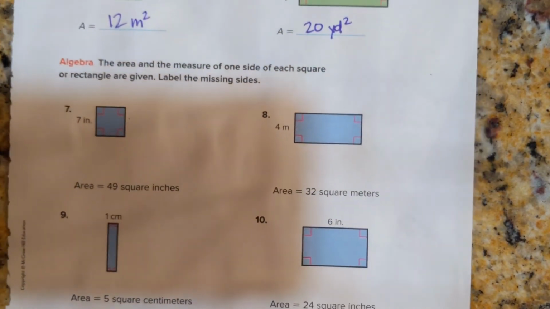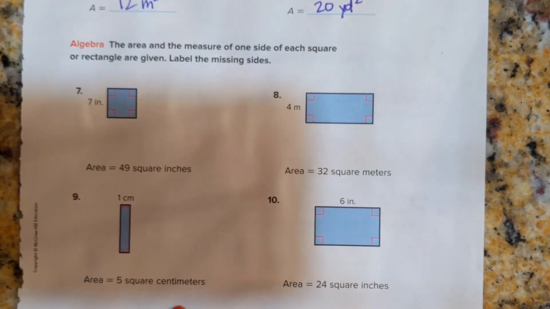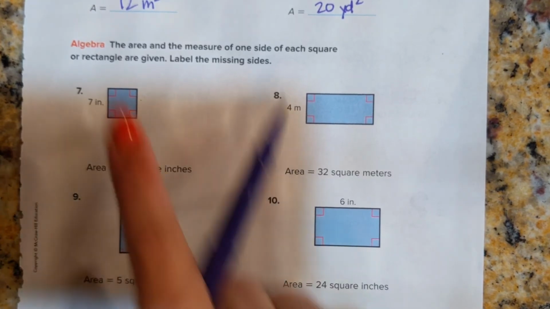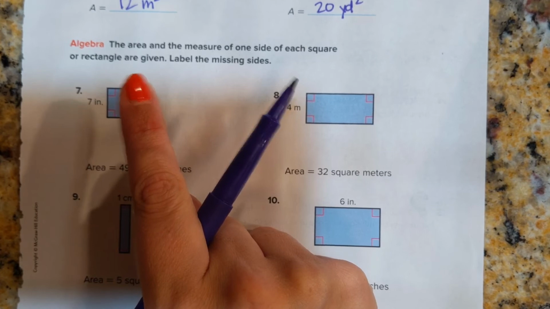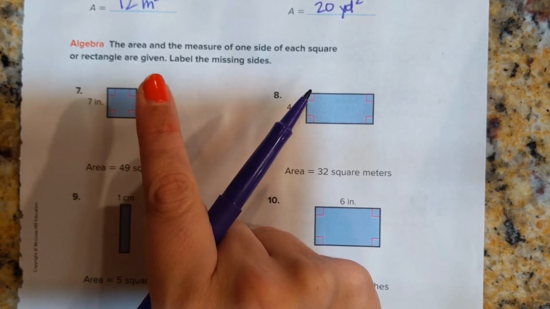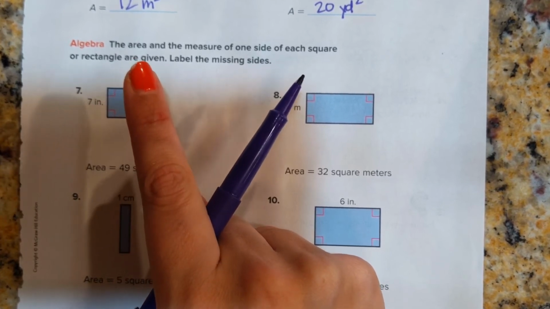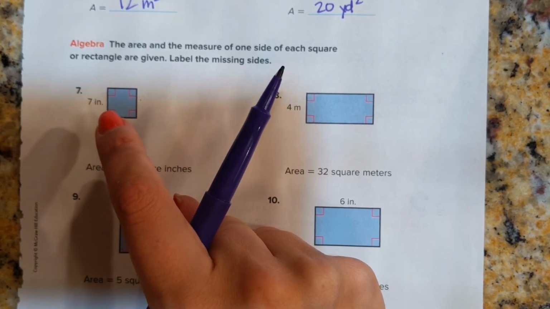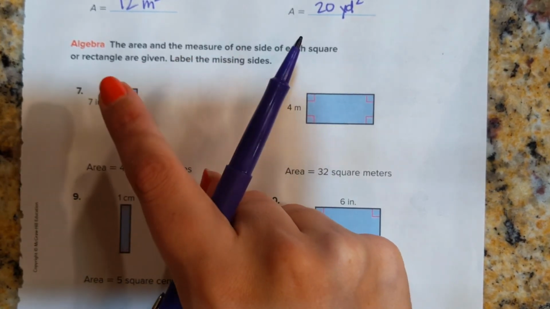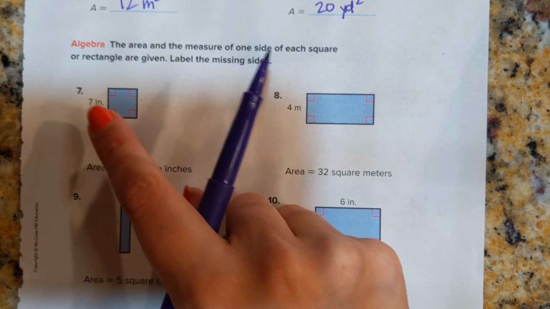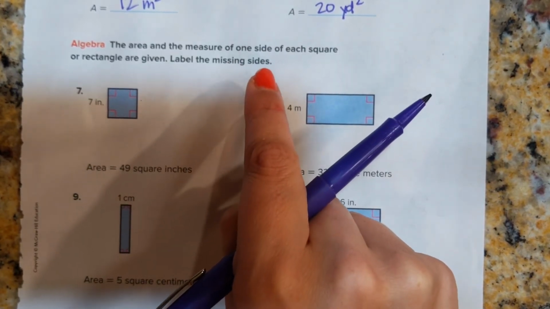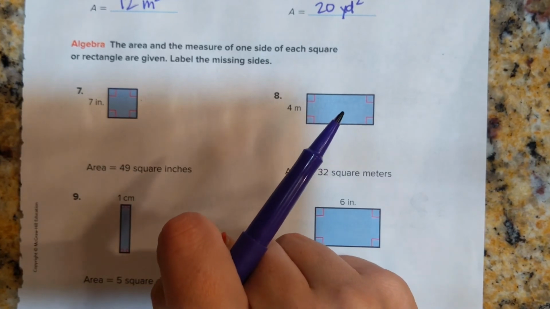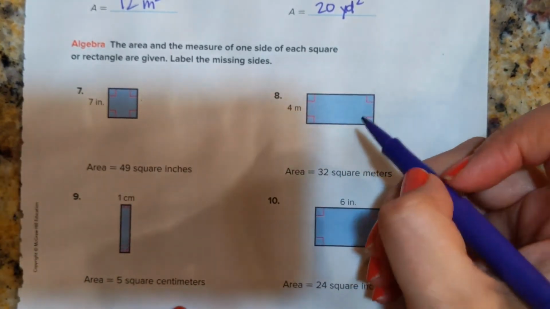Okay, let's do these 4, and then I'm going to let you go ahead and work on your check. This one, let's read the directions. The area and the measure of one side of each square or rectangle are given, okay? So we know the area and how long one side is. The measure, what does this side measure? It measures 7 inches. Then we need to label the missing sides. We're going to need to find all the other side lengths, okay?